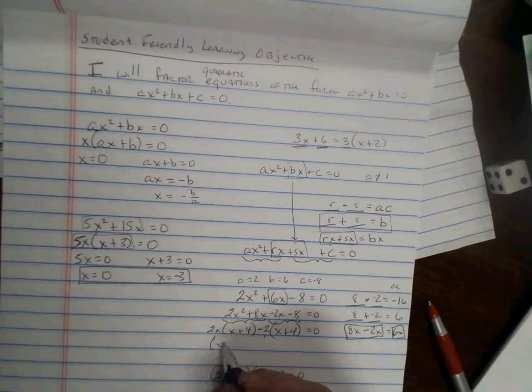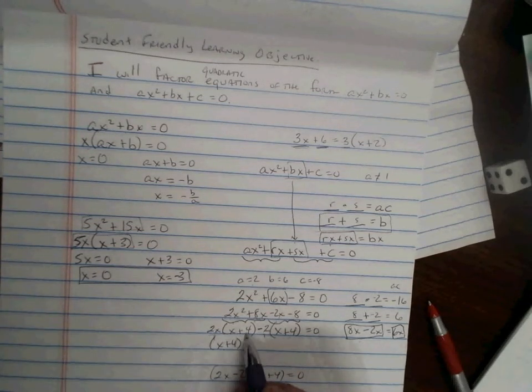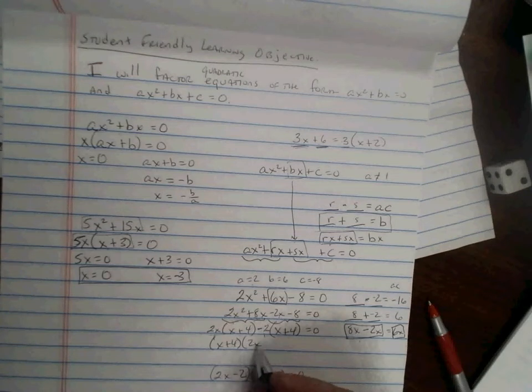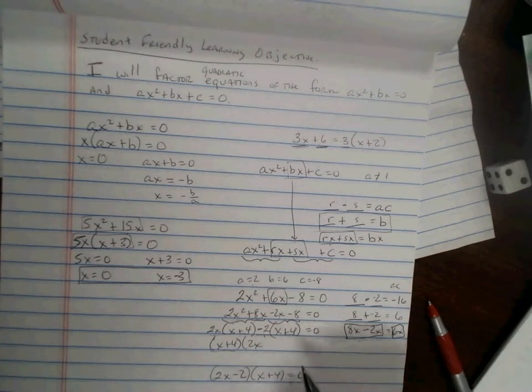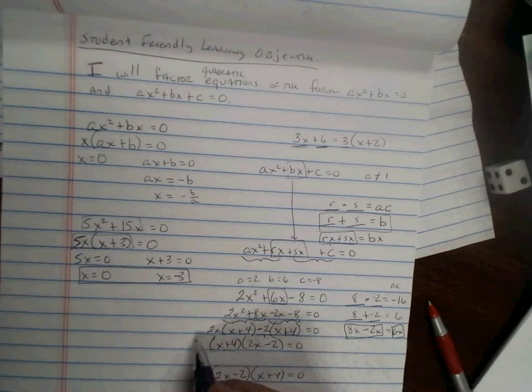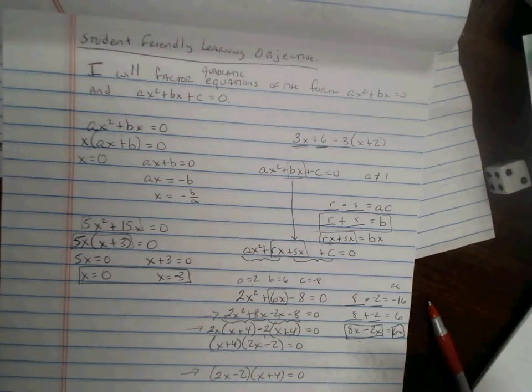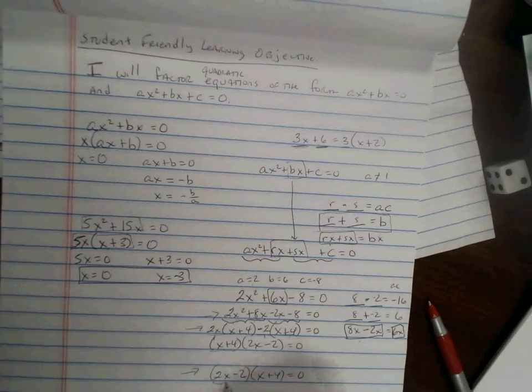And if we pull that x plus 4 common factor out and ask ourselves what times x plus 4 equals 2x times x plus 4, that answer is 2x. And what times x plus 4 is negative 2 times x plus 4, that answer is negative 2. So this factors to this.